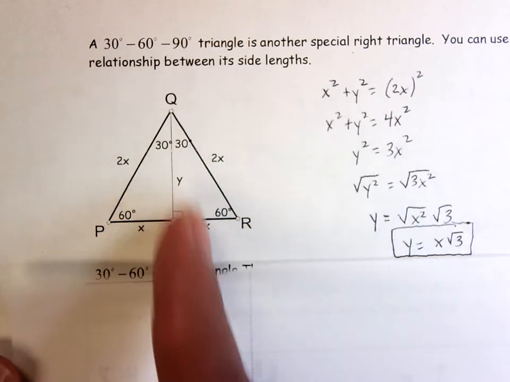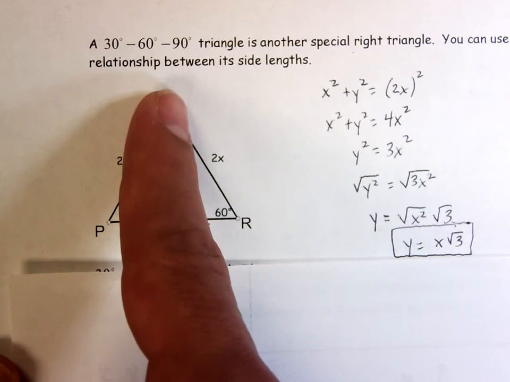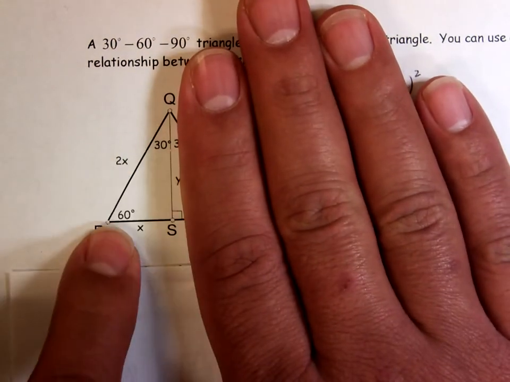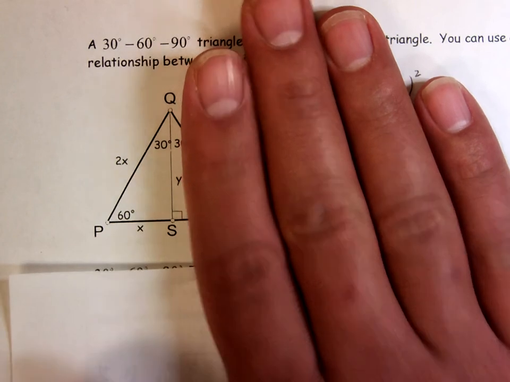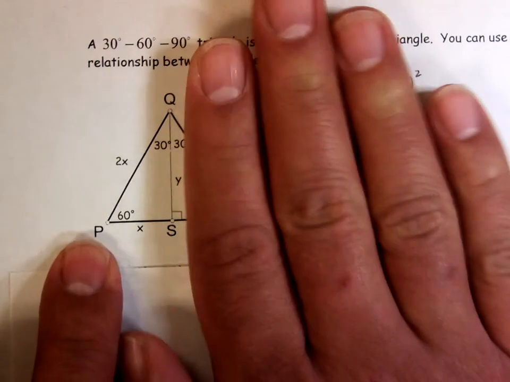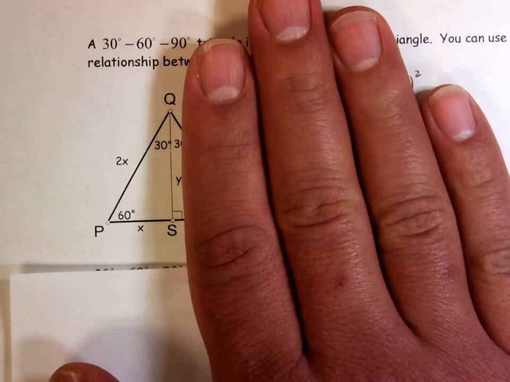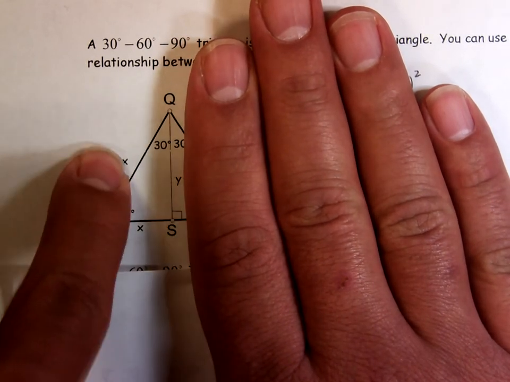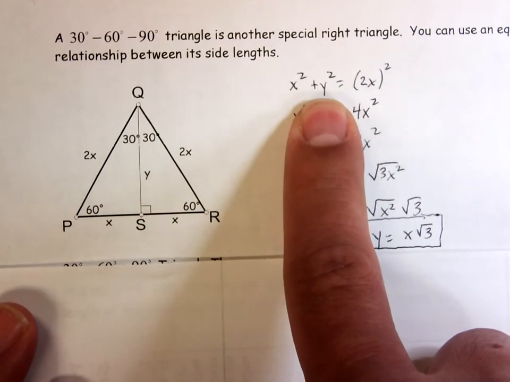Then we draw in this piece. We cut this angle in half. So now we create a 30, 60, 90 triangle. And if it was 2x all the way across, now it's just x from here to here. And I do the Pythagorean theorem again. A squared plus b squared equals c squared.